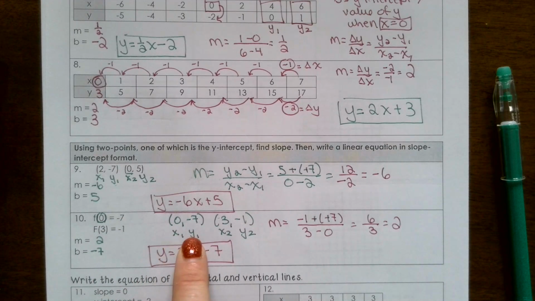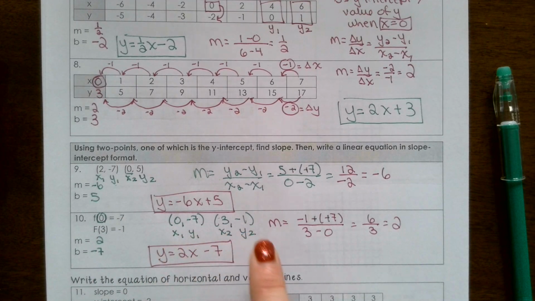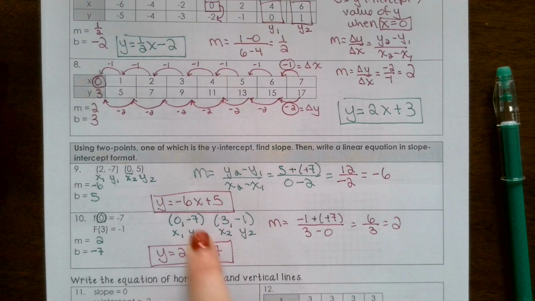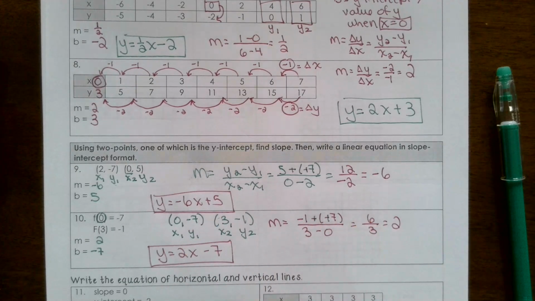Label my ordered pairs x1, y1, x2, y2. -1 minus -7 is -1 plus 7, which is 6. 3 minus 0 is 3. 6 divided by 3 is 2. So my slope is 2, and my equation is y equals 2x minus 7.